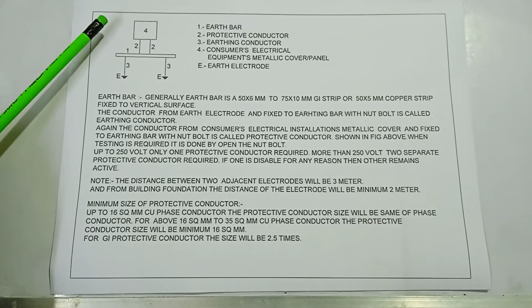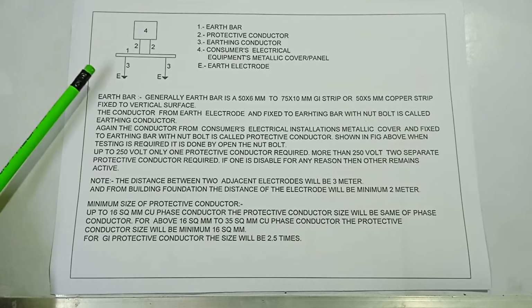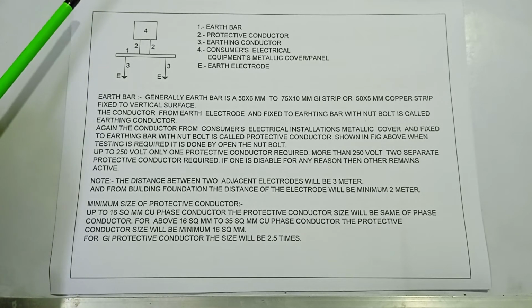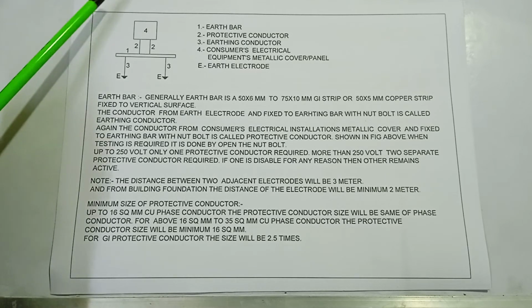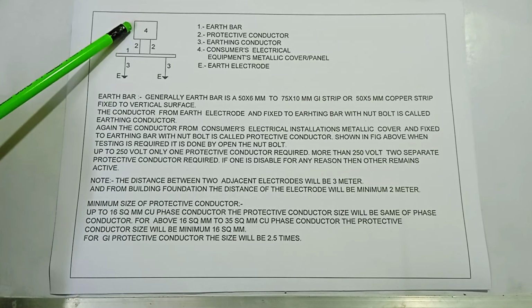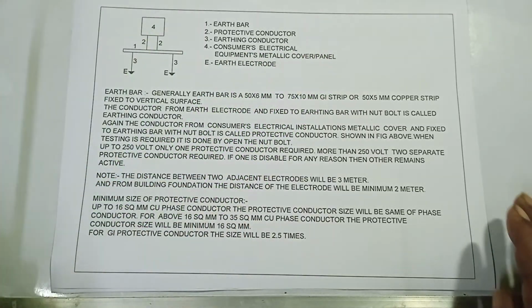Here, how the protective conductor and earthing conductor are connected to the earth bar, from the earthing electrode to the consumer's electrical equipment metallic cover, is shown in the figure. It is for consumer's electrical equipment metallic cover and panel.